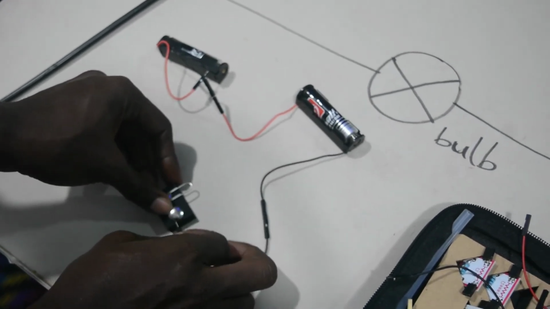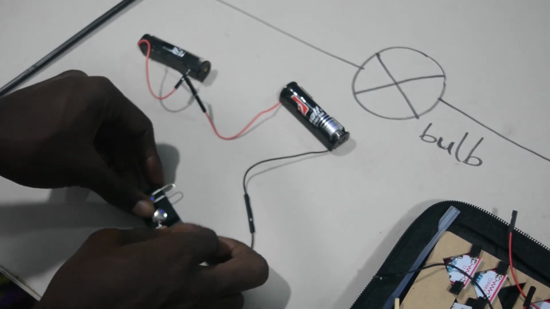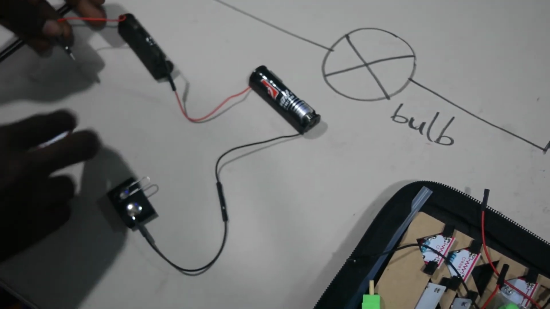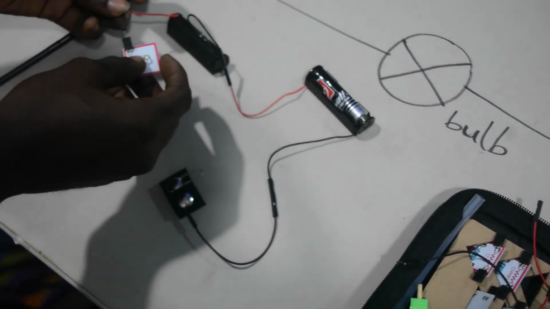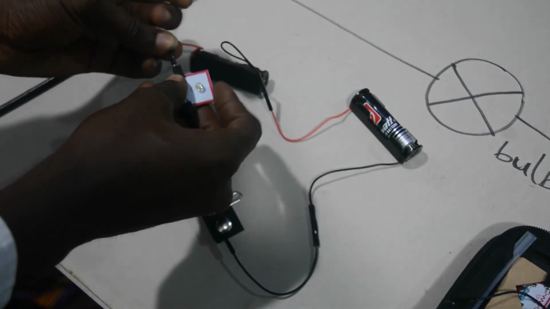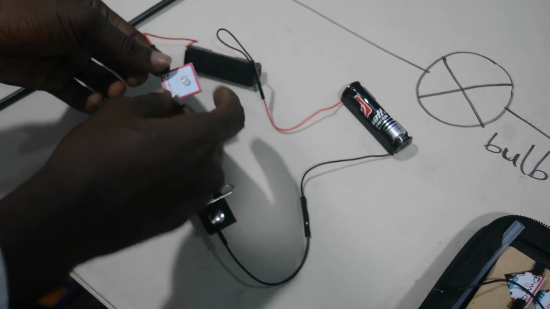Now I'm going to insert one end of the wire, while I fix the other end of the wire into my bulb.